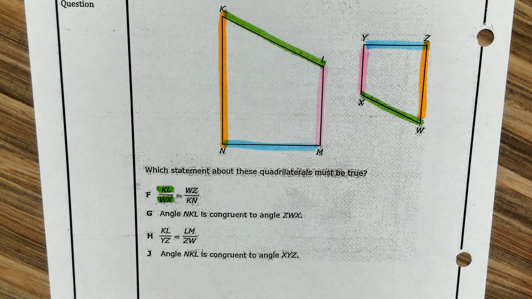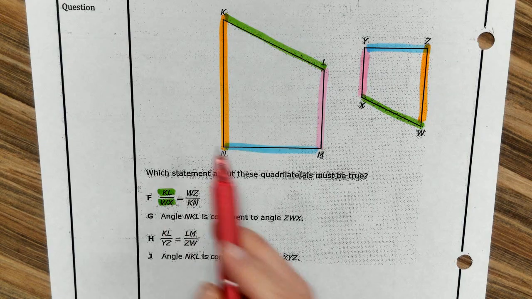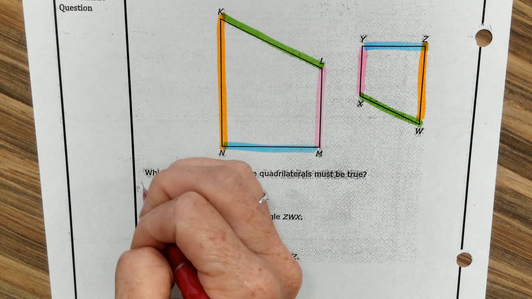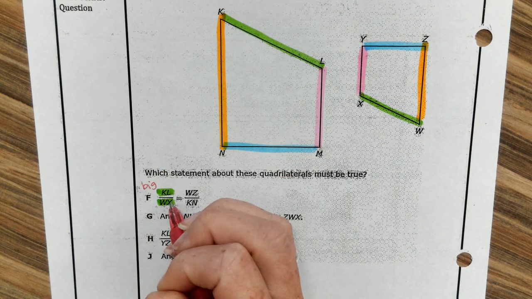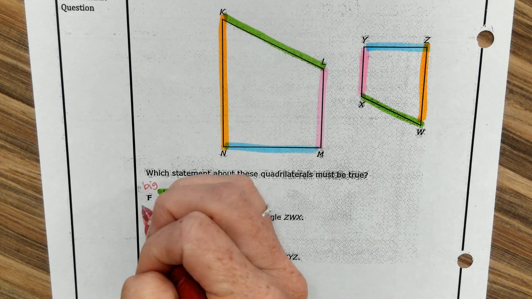Okay. Now here's the problem. They put green over green. So which one does KL come from? The big one or the small one? So this one's big. And WX comes from small.